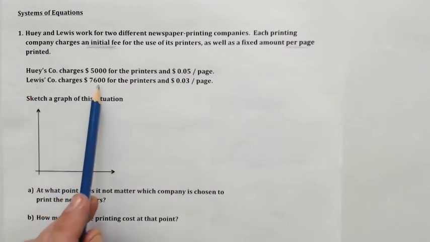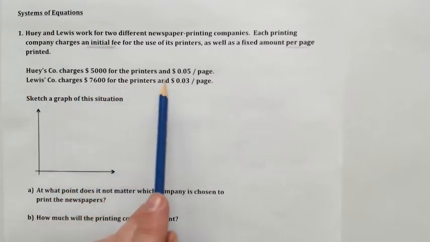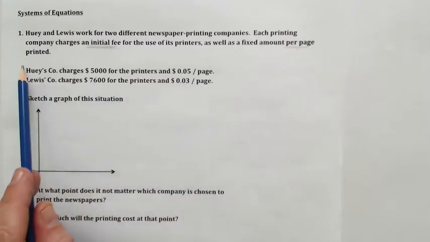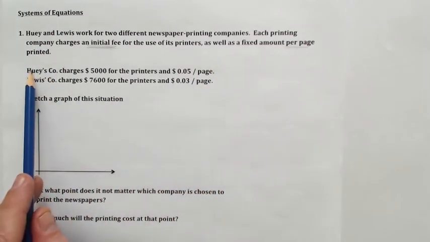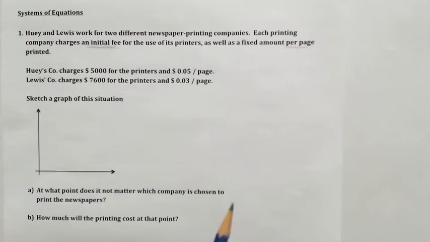Lewis's company charges more up front. They charge $7,600 for you to print your newspapers there, but they only charge you 3 cents a page after that. So this is going to allow us to generate 2 equations. Y is equal to AX plus B for Huey, and Y is equal to AX plus B for Lewis.